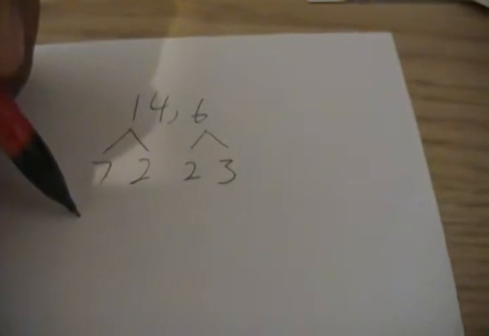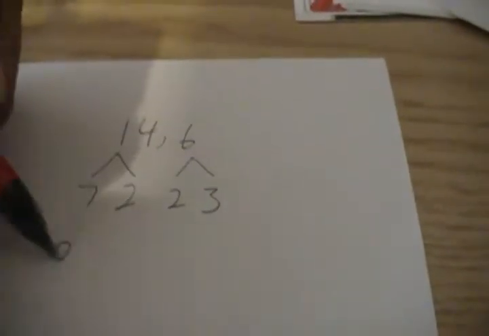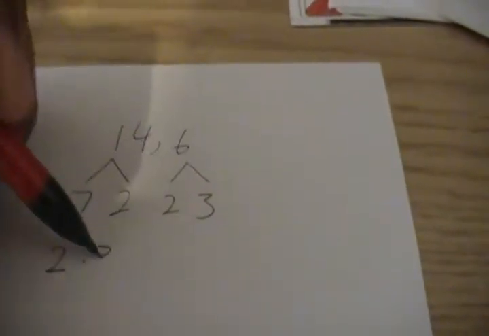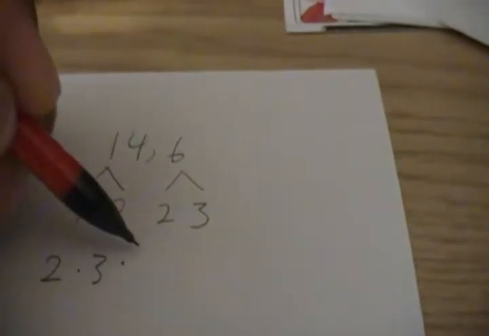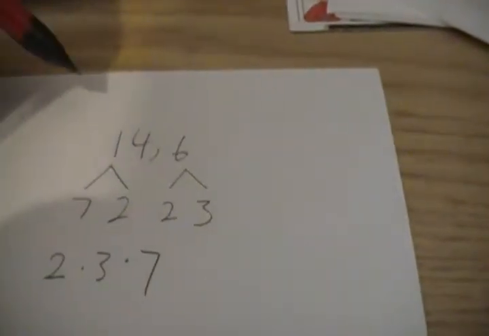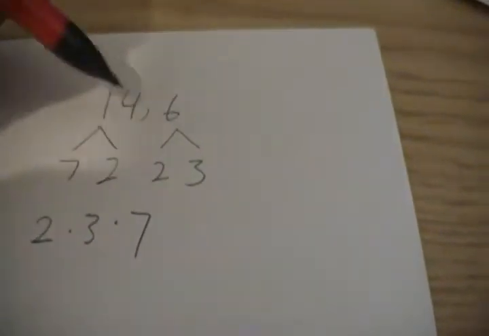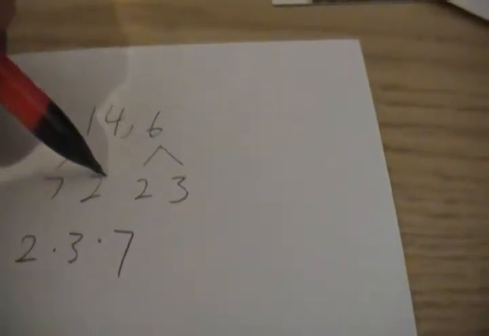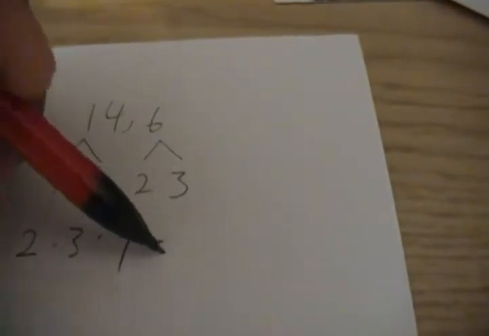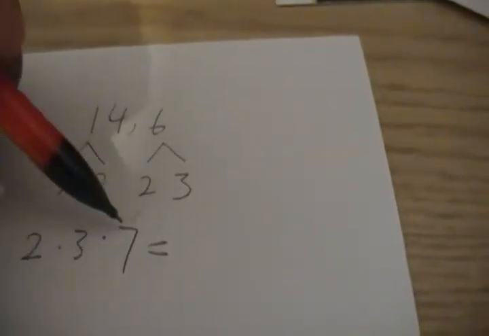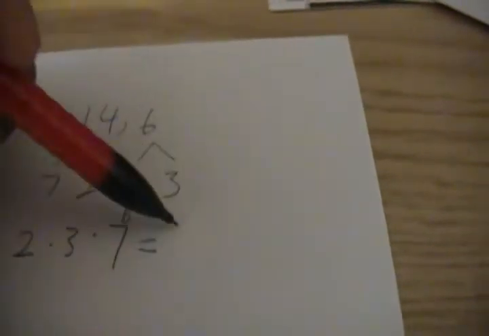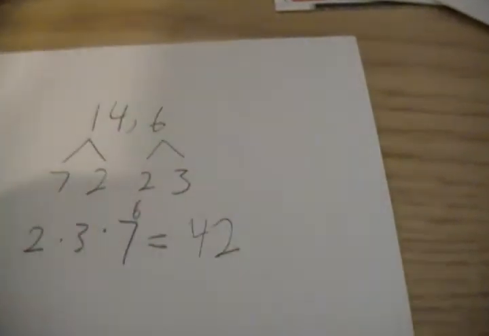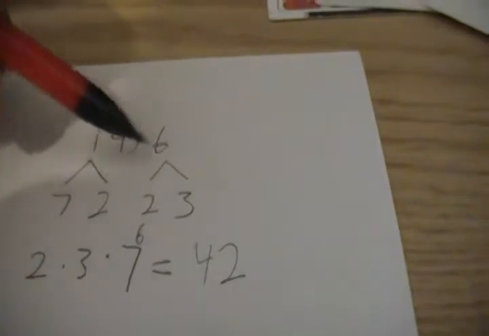So let's write out the factors that we have. We have a 2, we have a 3, then we have a 7. Okay? And in this case, the highest power for each one is 1, right? So 2 times 3 is 6, and then 6 times 7 is 42. Sure enough, 42 goes into both of them.